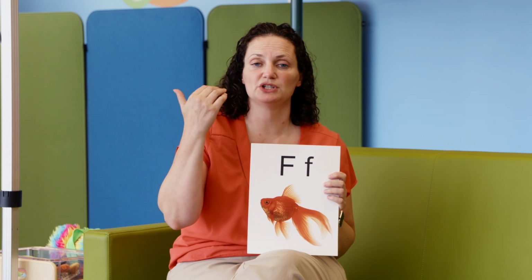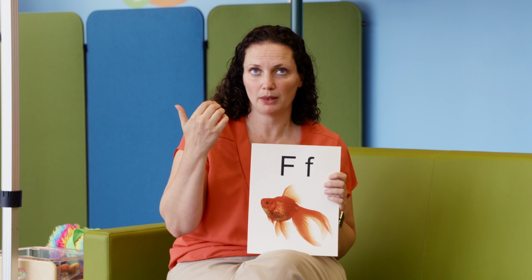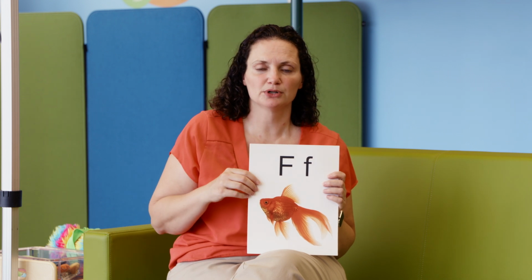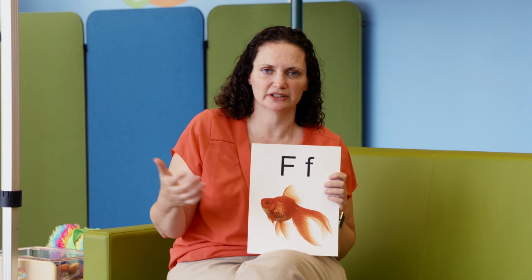The next sound is F, or f. How you make this sound is you take your teeth and you bite your lip, and then you blow. That produces that frication that you're hearing, that noisy sound that you're hearing there.